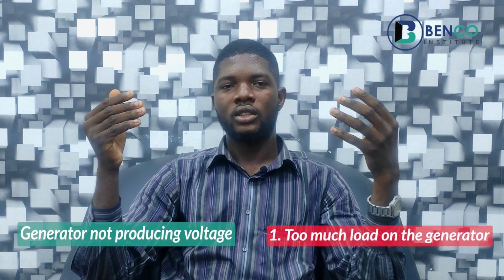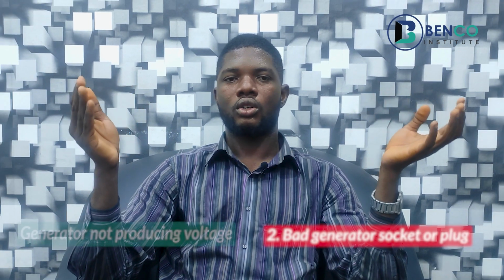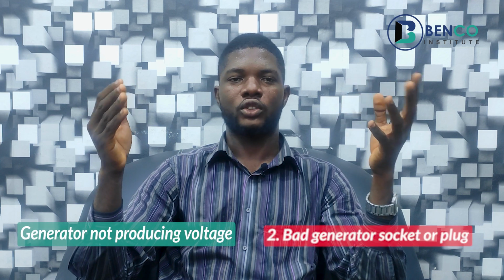One of the causes is this: you overload your generator. When you overload your generator over time, the alternator weakens, and when it weakens and affects the AVR, it definitely shuts down. So for that reason, your generator will not produce voltage. Another could be your socket. If your generator plug is not placed rightly into the socket, it will certainly not give your household electricity. Of course, the generator will have voltage, but it will not give your household electricity.